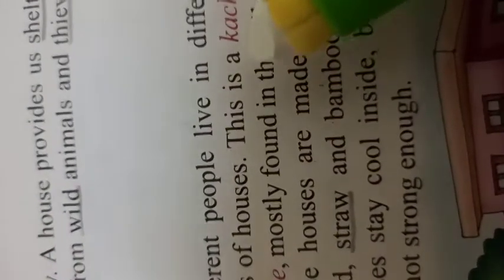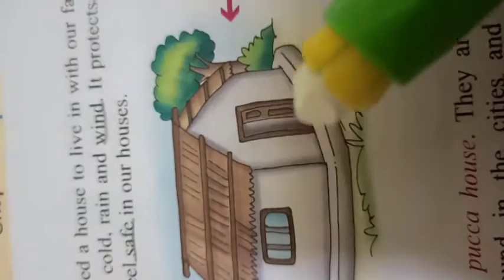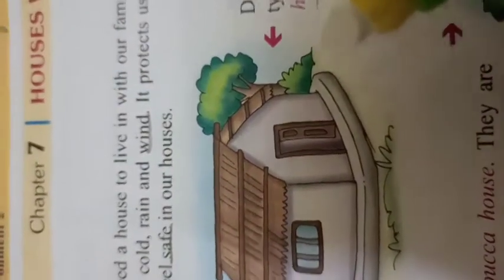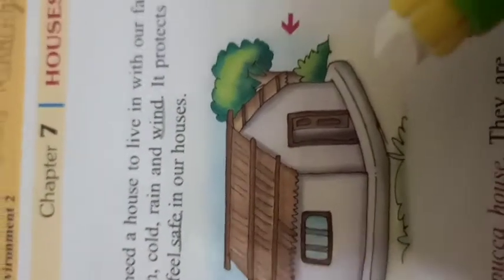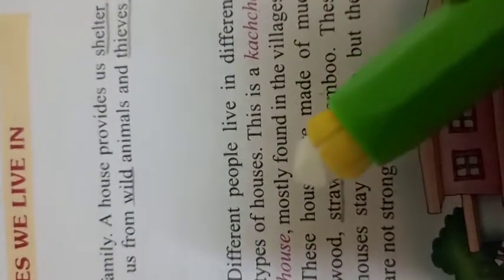This is a kacha house. Children, here they have shown a kacha house, and I will show you one more real picture of a kacha house. So first let's read.